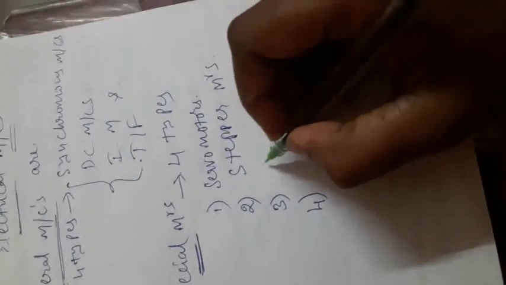The third one is universal motor, and the final one is BLDC. BLDC means brushless DC motor. These are the four special motors.